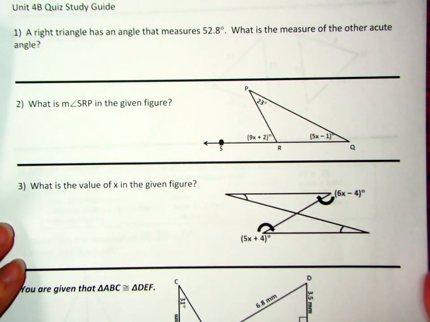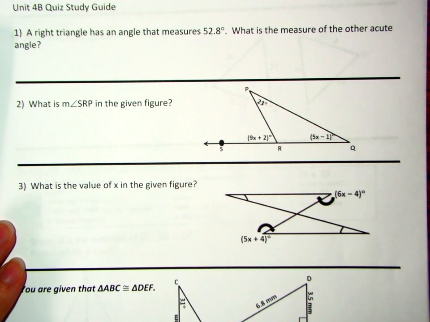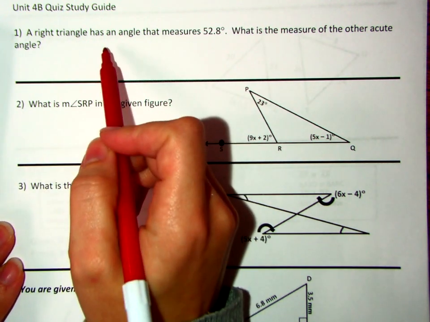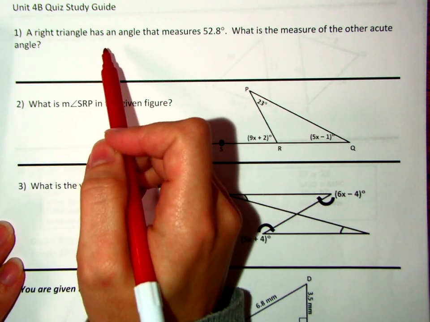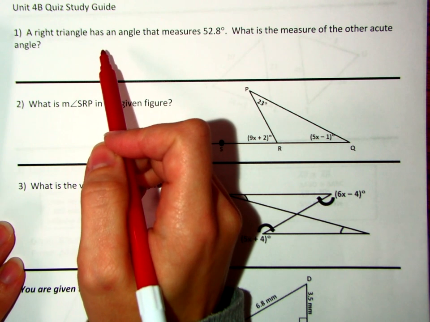This is a study guide, numbers 1 through 3. On number 1, it says a right triangle has an angle that measures 52.8 degrees. What is the measure of the other acute angle?